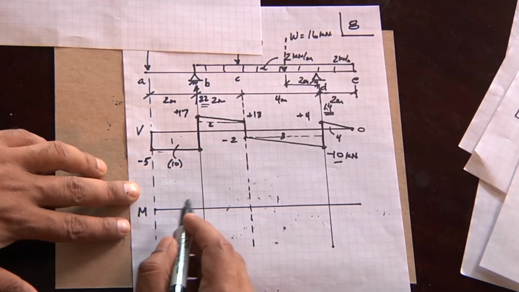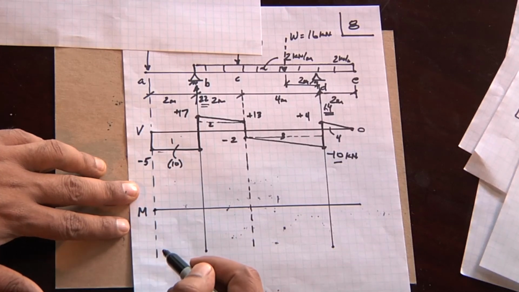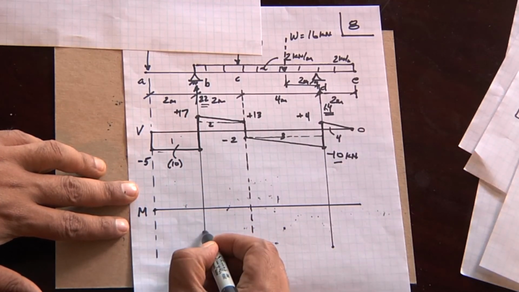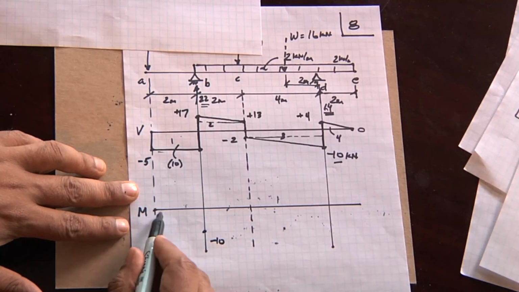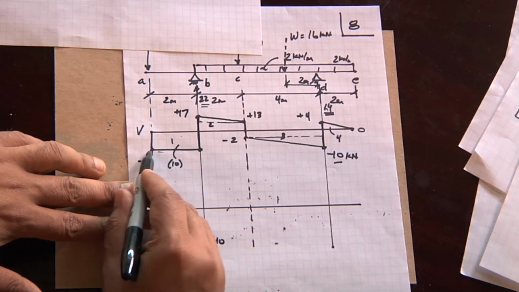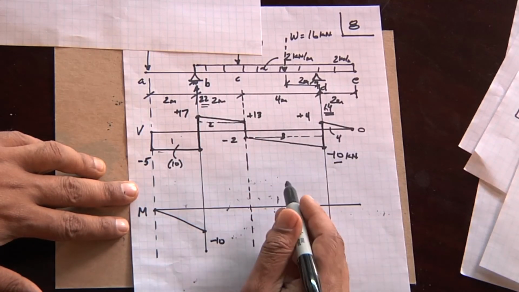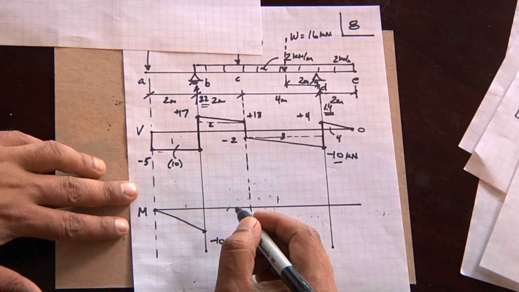Let's plot it. Our moment diagram starts off at 0, is going to go down to minus 10 linearly. Why? Because this is a constant. This is a linear curve, so this is going to be a parabola. The shear is negative.